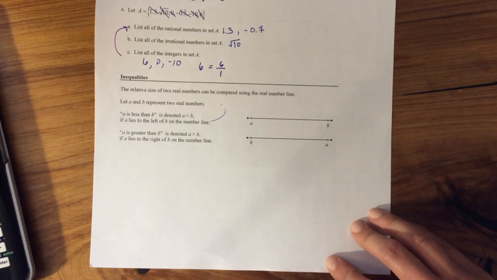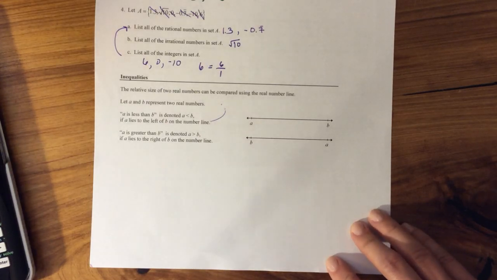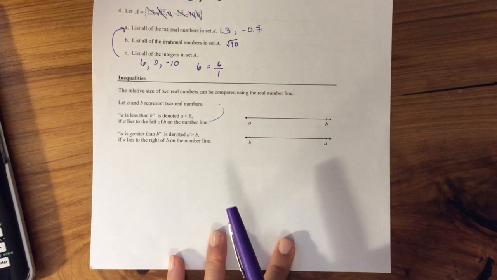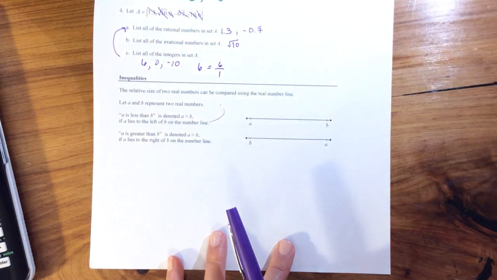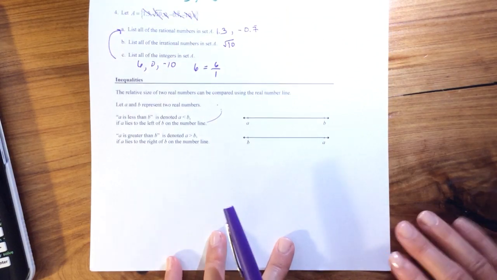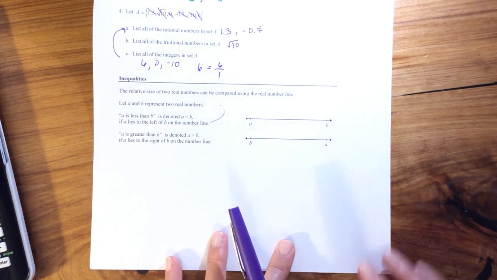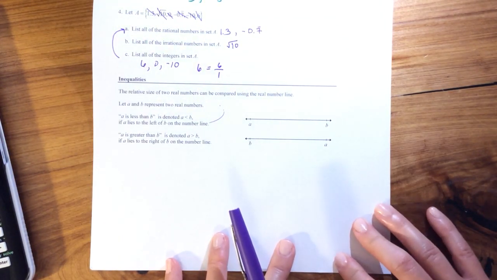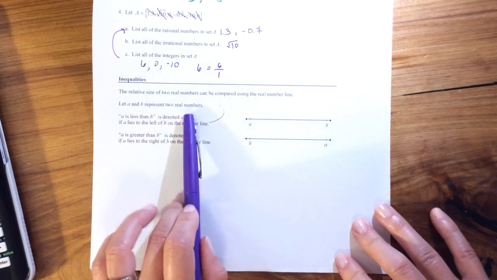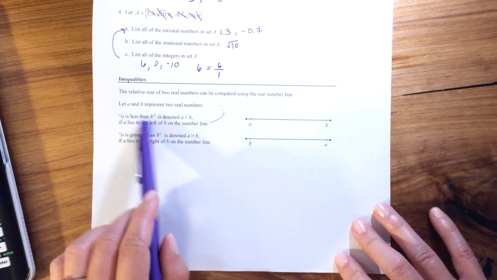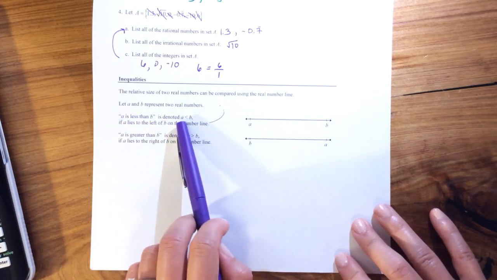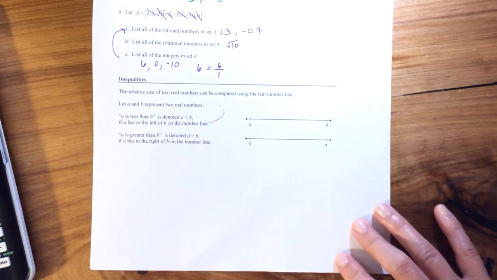Anywho, inequalities. The relative size of two real numbers can be compared using the real number line. So inequalities are used to compare numbers. Ooh, much prettier. Sorry, forgot my little flashlight on my phone. So let A and B be two real numbers. A is less than B, denoted with A less than B, if A lies to the left of B on the number line.